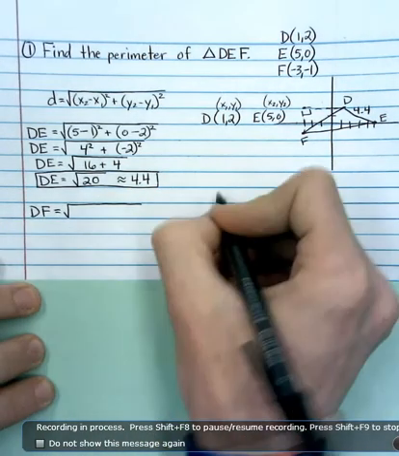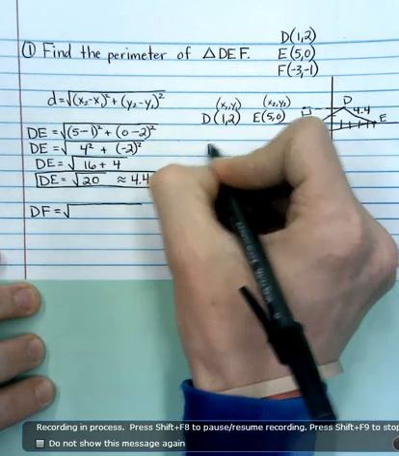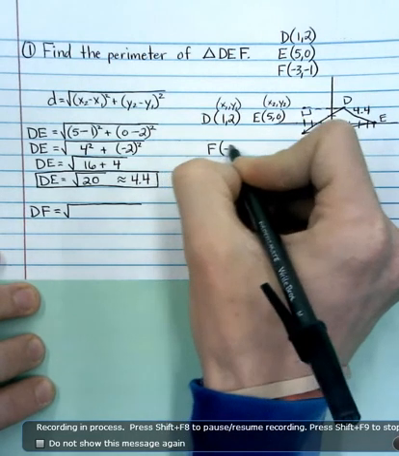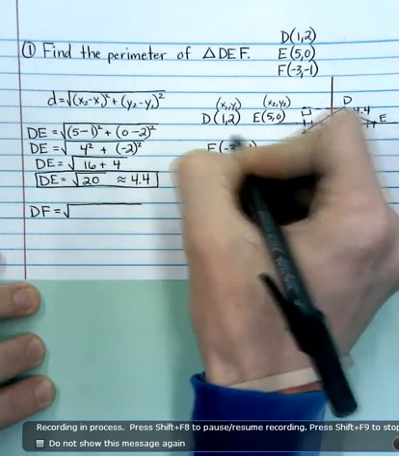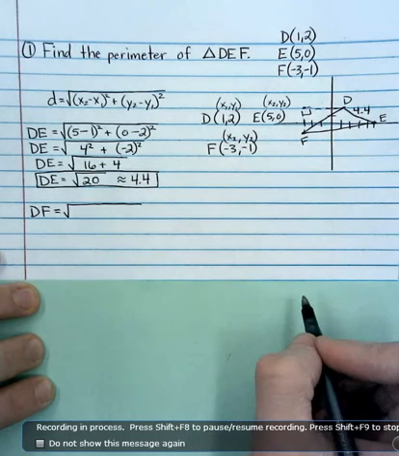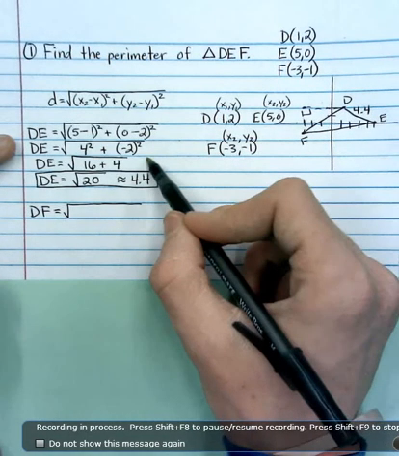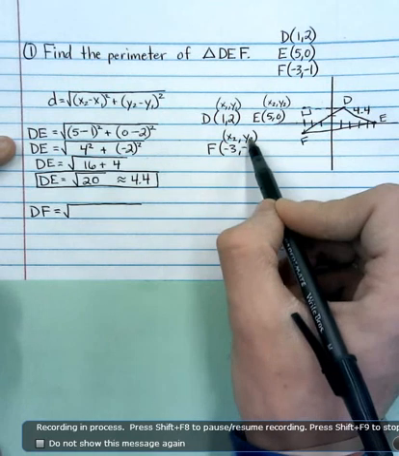I'm going to make D my first point, and I'm going to make F my second point. So I'm going to name that x2, y2. Okay, so you can think of this as a completely different problem almost than the first part. I'm still using x2 and y2. Okay, so here we go.